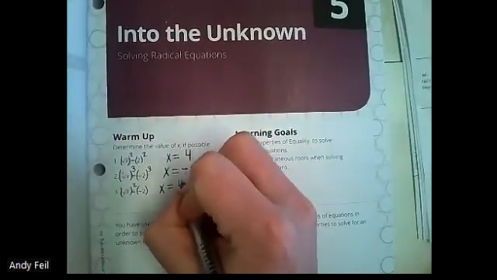Okay. What about this last one? Square it, and then square both sides. So you have x equals 4. Why is it not -4? Times -2 by -2, it gives you a +4, right? It's a square. Does that make sense? Any questions on that? Okay.